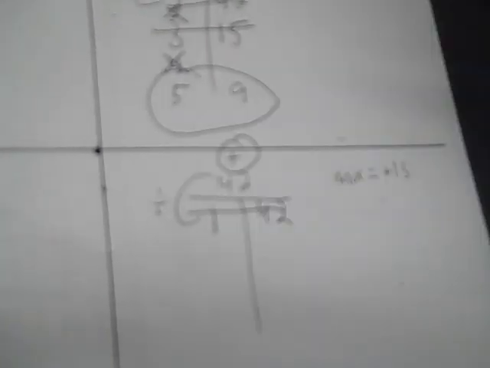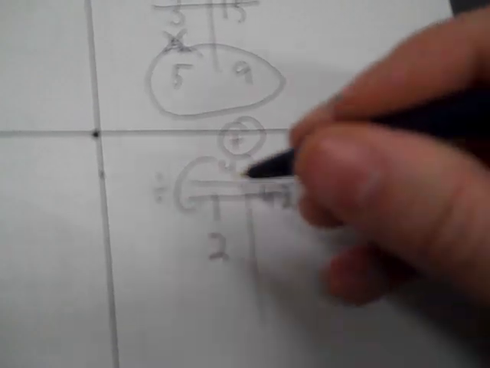Okay, 42. 1 and 42. That's not 13. When you add, you're adding them. 2. 42 divided by 2 is 21. 21 plus 2 is not 13. Okay. 3. 14. 14 plus 3 is 17.